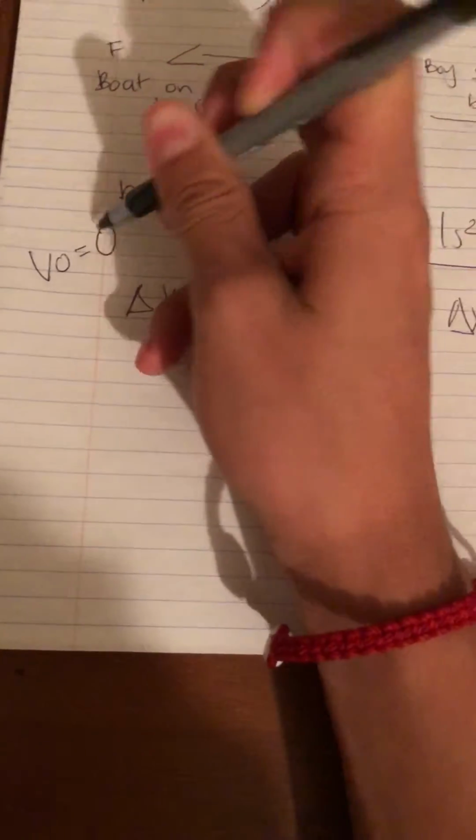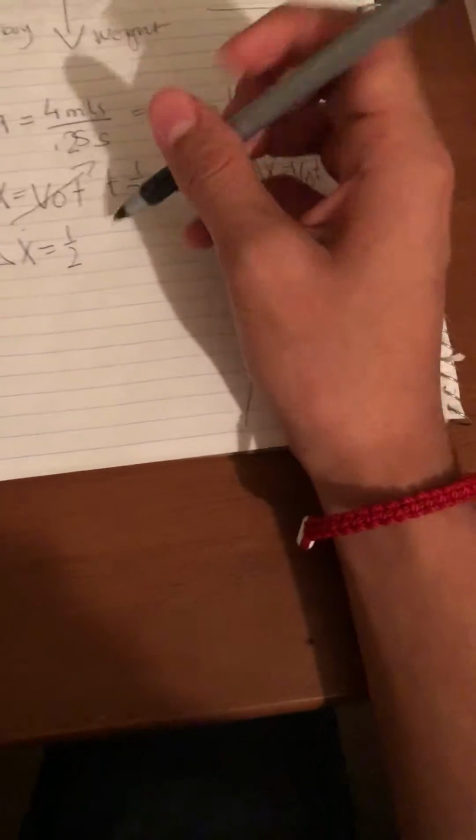Well, we do have the initial velocity, but the initial velocity is 0, so it cancels out automatically. So we have left the change in x, which is the displacement, equals 1/2 acceleration times time squared.